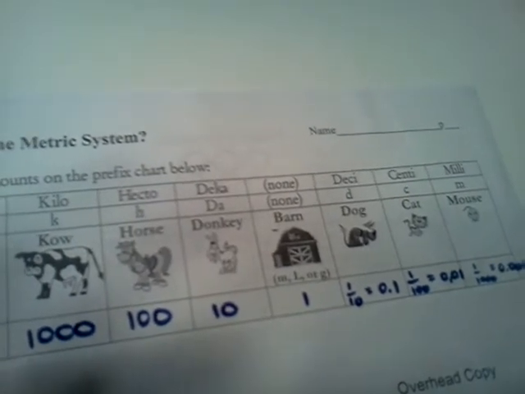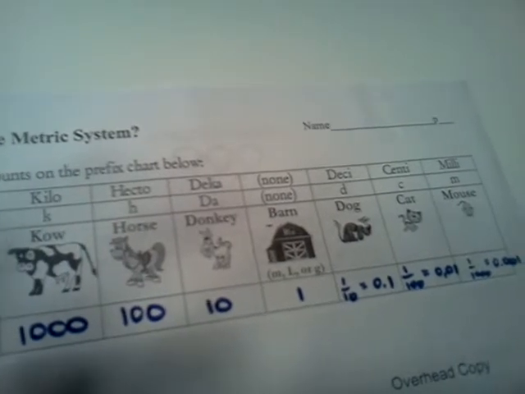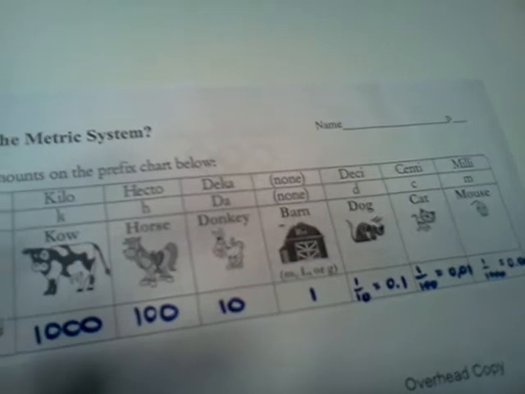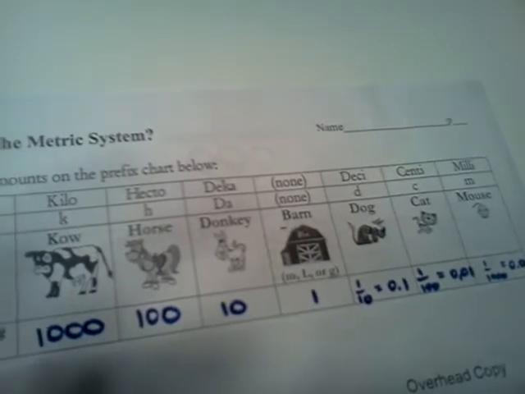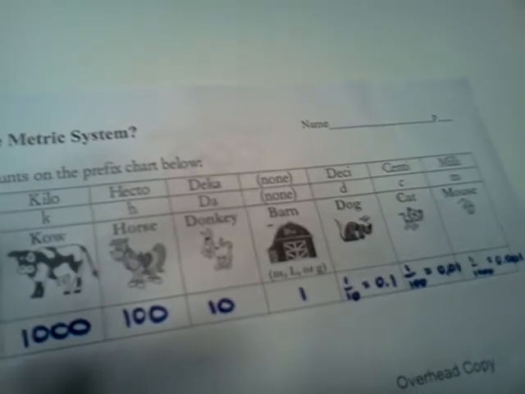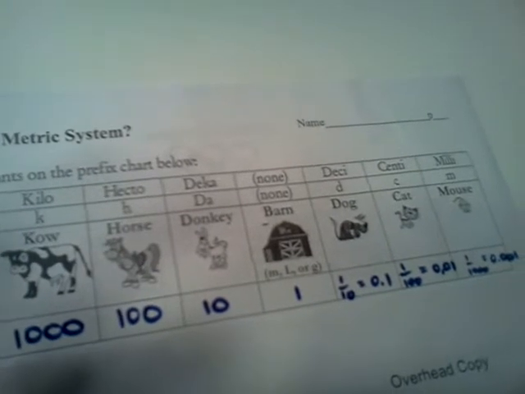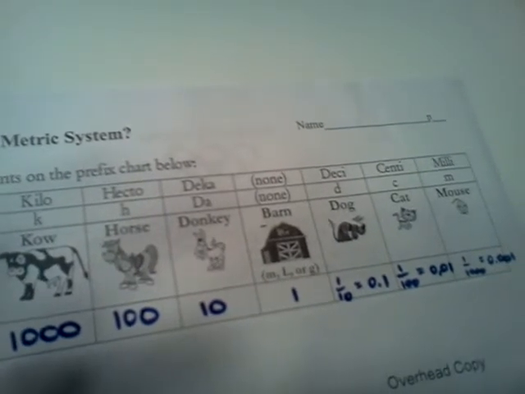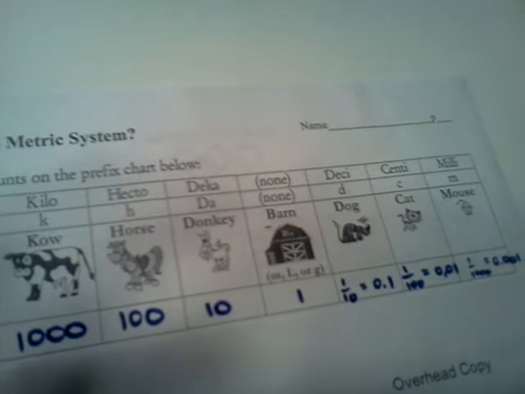Thousands place is the biggest on the left, that's kilo, and we're going to use a cow spelled with a K to represent kilo, and that's going to be your biggest place. The horse is the hundreds place. The deca or donkey is the tens place, so like a decade counts in units of 10 years. So that's the tens place. And then we're going to go smaller. So a dog is smaller than a donkey.